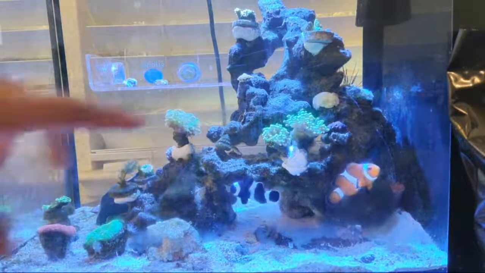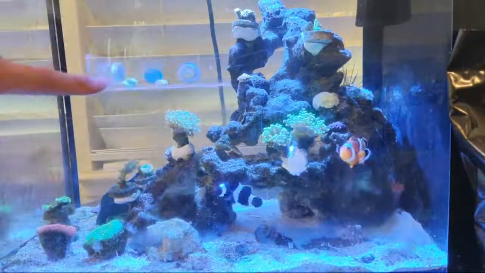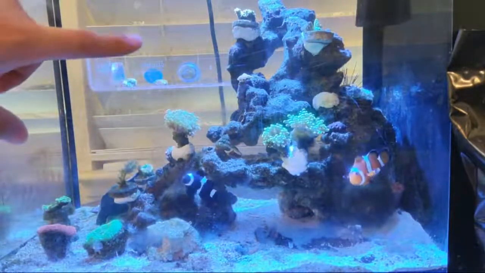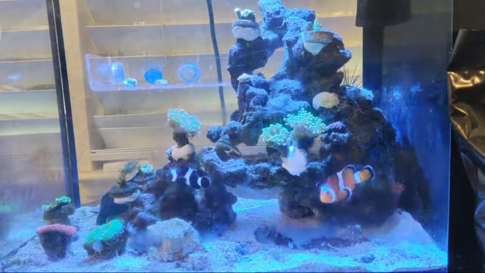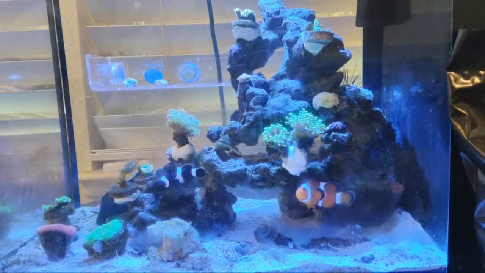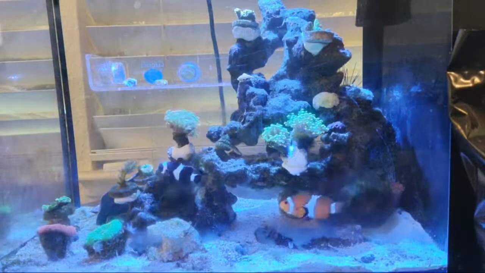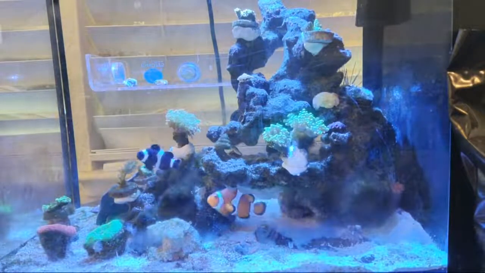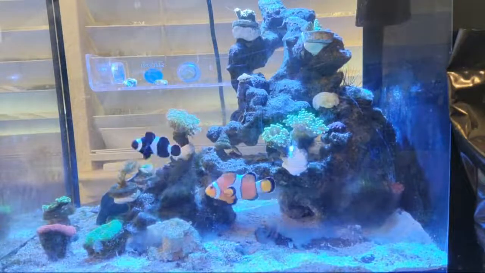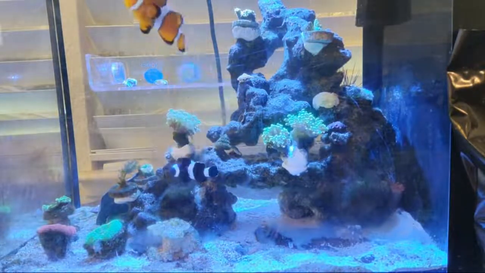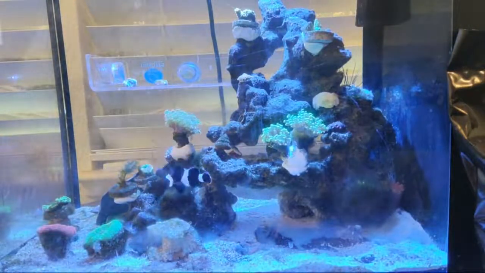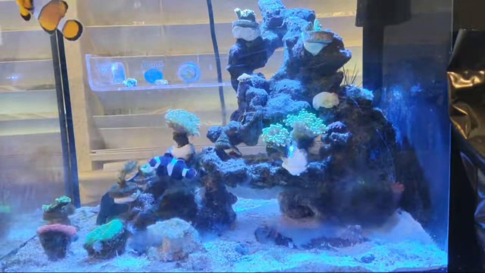There's a frag of rainbow Monty there, and I put some over here. The one in the middle was dying on the other system, so I broke it off to try to stop the spread of the STN, or slow tissue necrosis. But other than that, everything's solid, man.